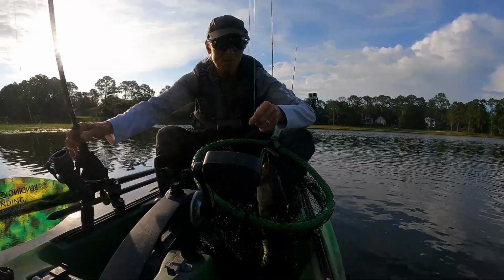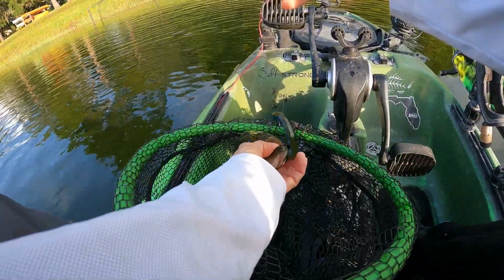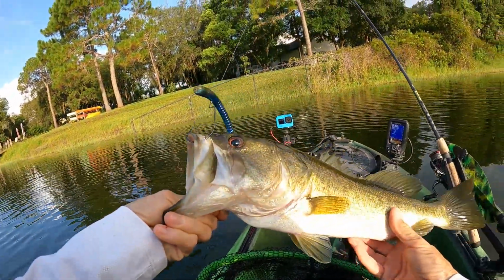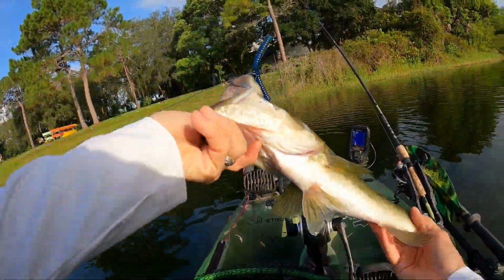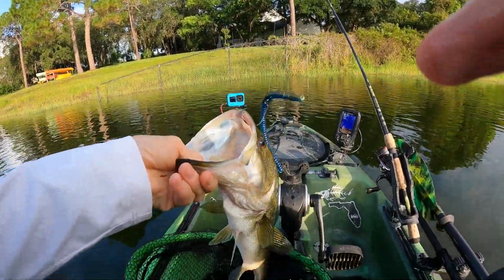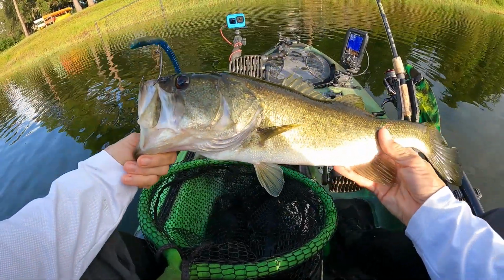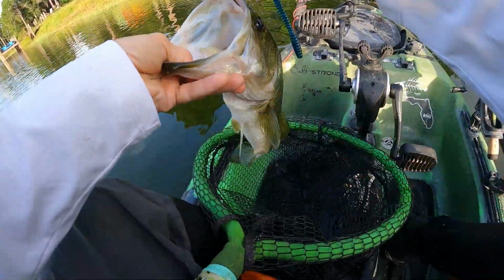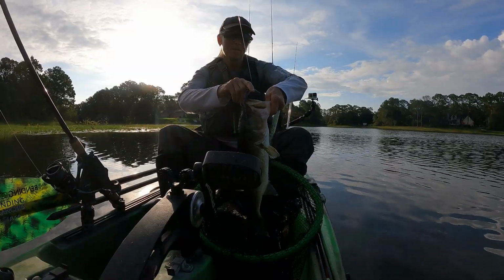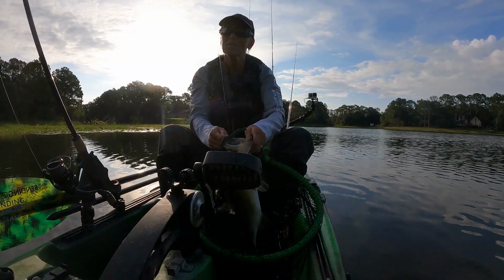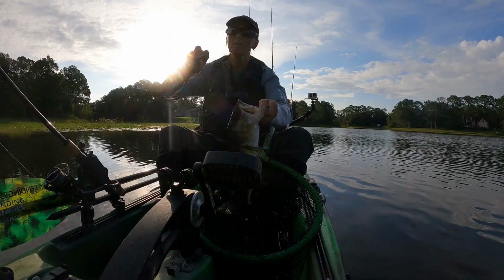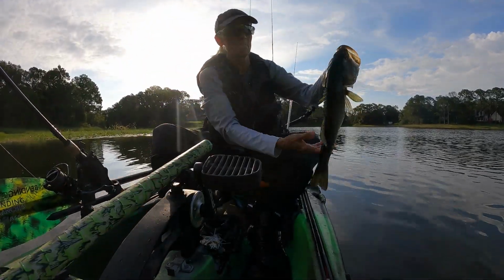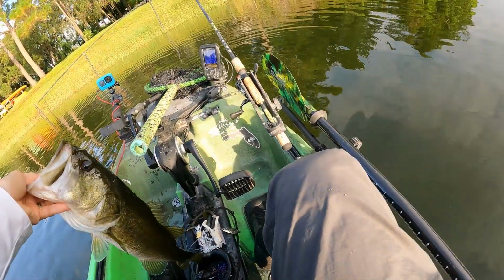Much better on the stink off. Oh my goodness. Yeah, he's skinny, guys. That's not gonna help me any, but look how long he is. That joker's about 19, isn't he?